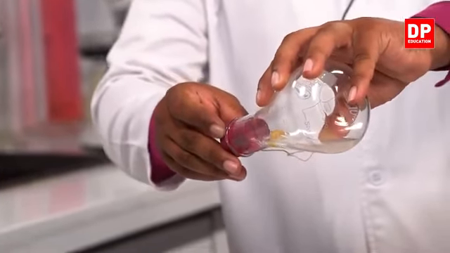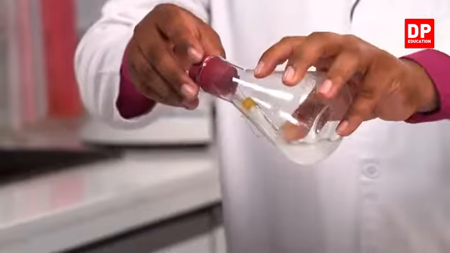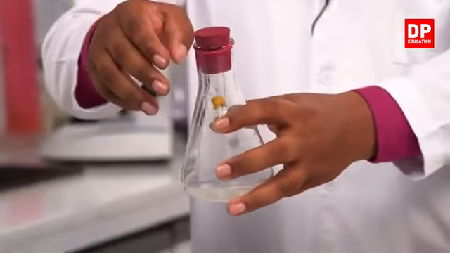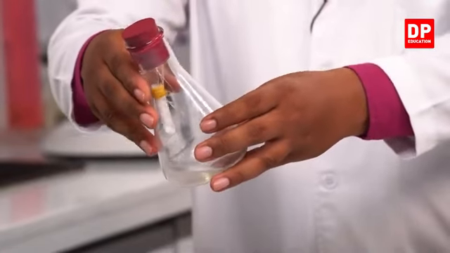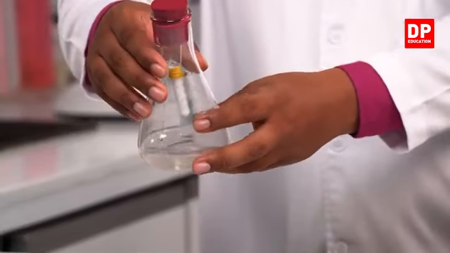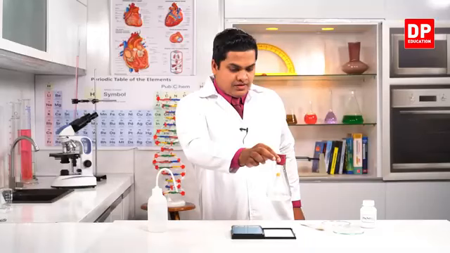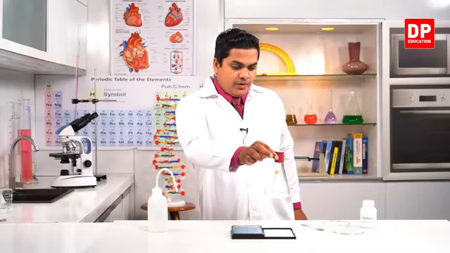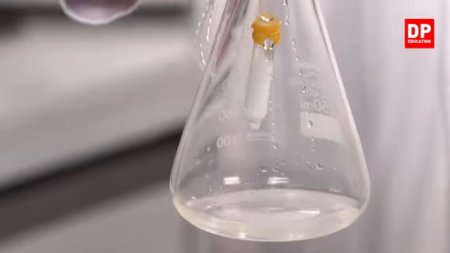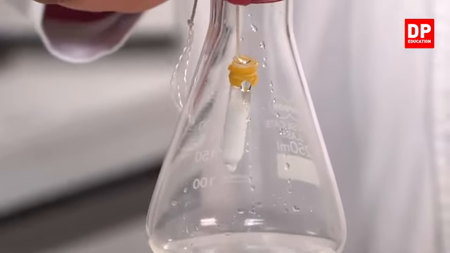Right. Now I'm going to take this one up and mix the sodium chloride with the solution here. Right. So here you can see it very clearly. There is a chemical change and there is a precipitation inside the ignition tube.